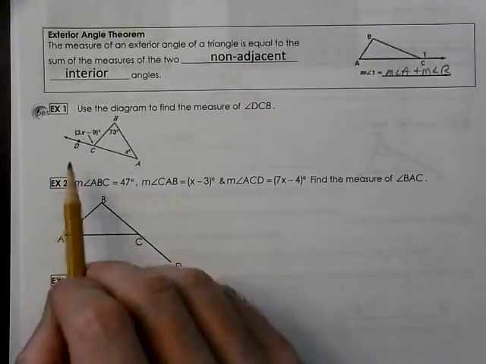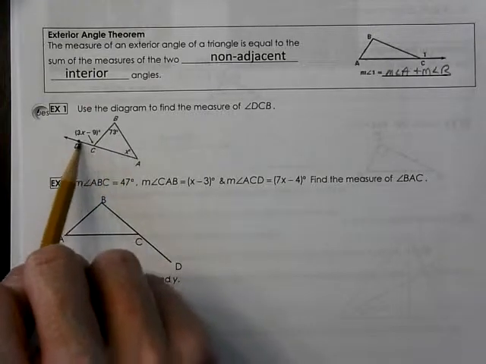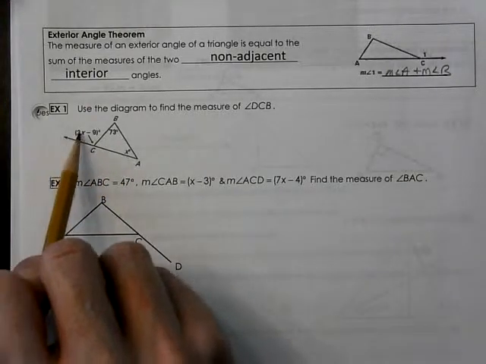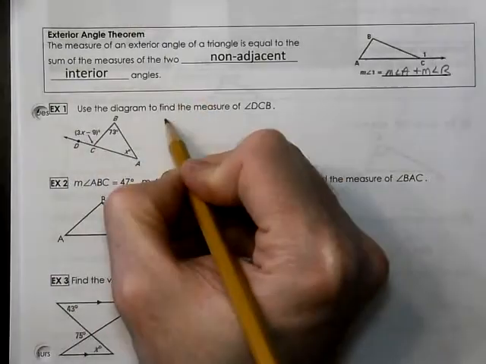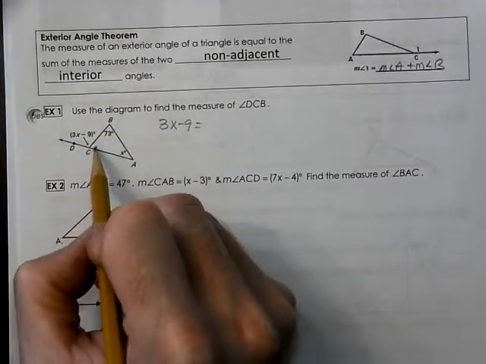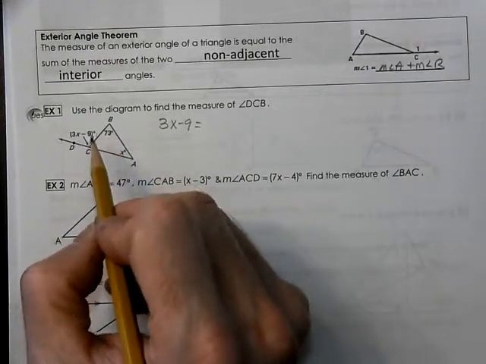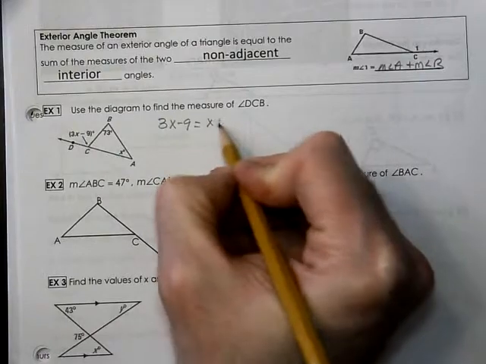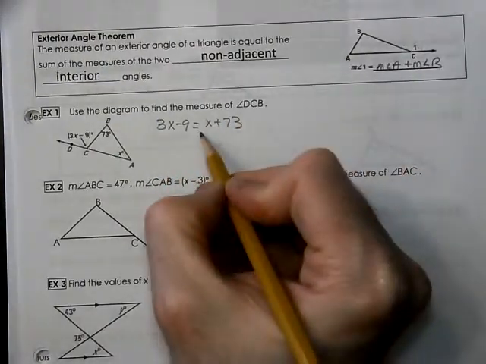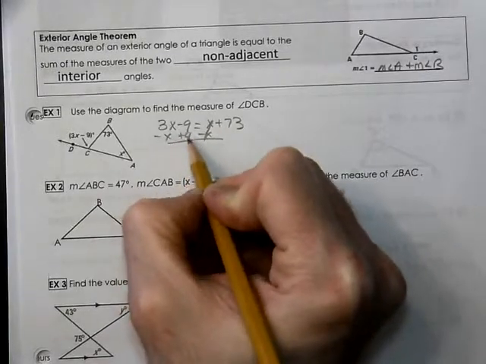So let's practice that down here in example 1. Notice that this is an extension of a side. We have 3x minus 9. So I know that 3x minus 9 equals the sum of the two non-adjacent angles. So x plus 73. So I'll subtract my x, add the 9.